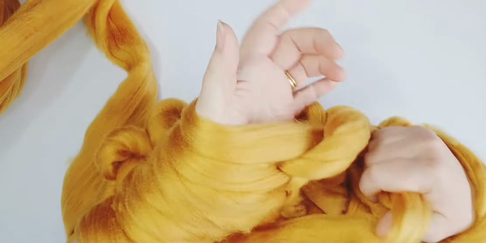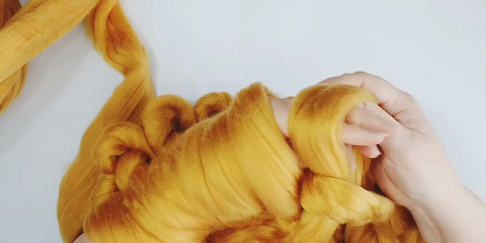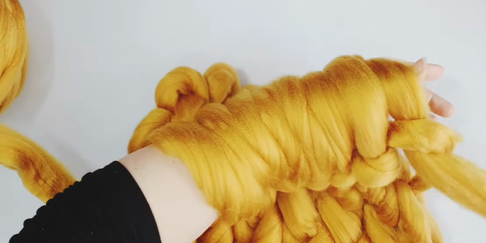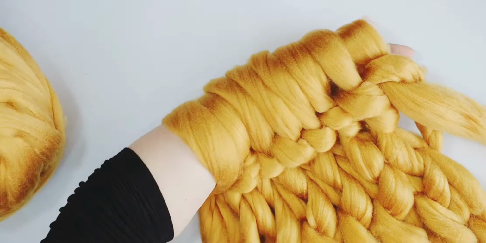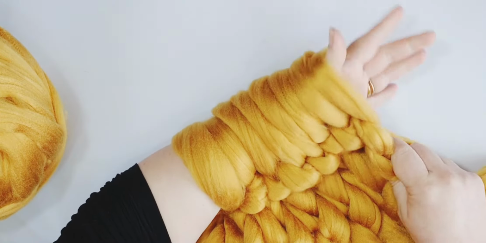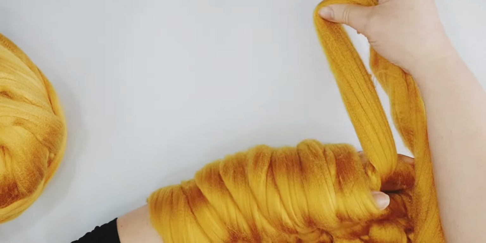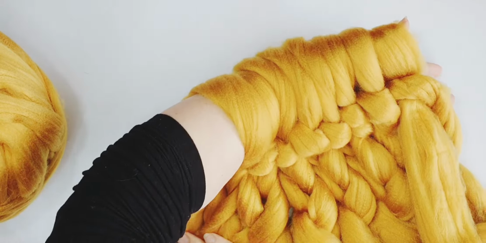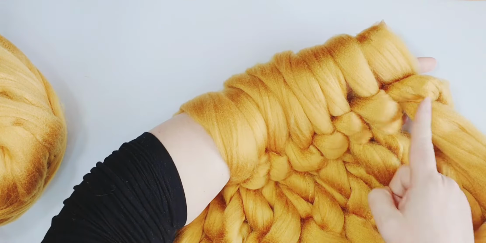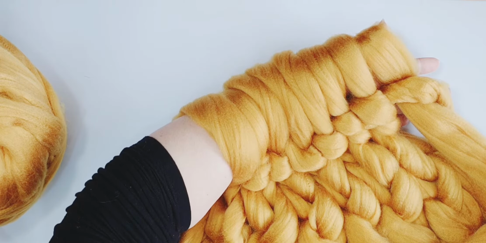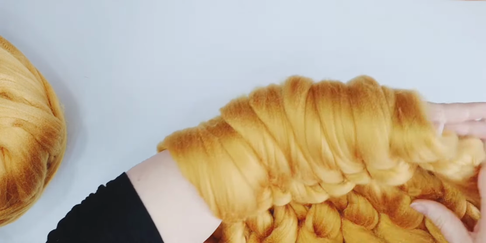And then we're on to the last one of the row. There we go. So if I lay that out now, you can see just by moving the yarn to this side as opposed to working with it out in front, we've now created a row of these bumps here like that. I'm going to do another row of bumps.